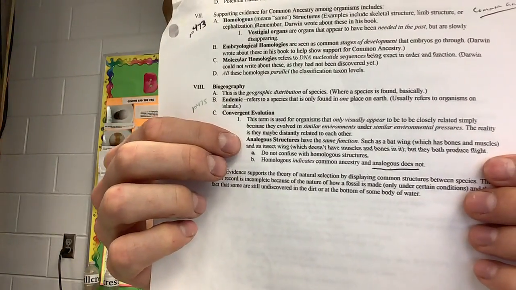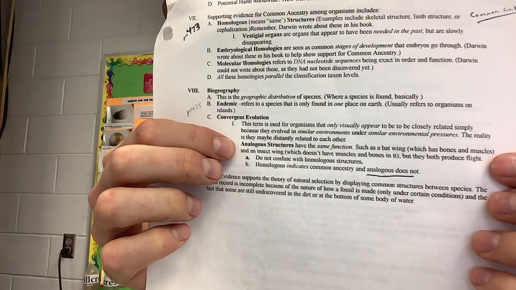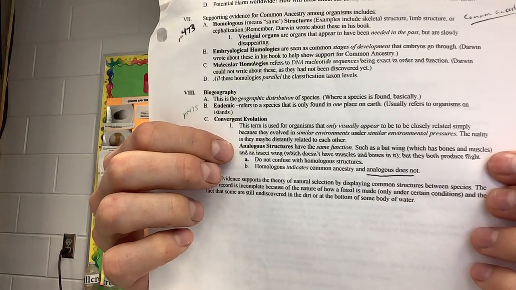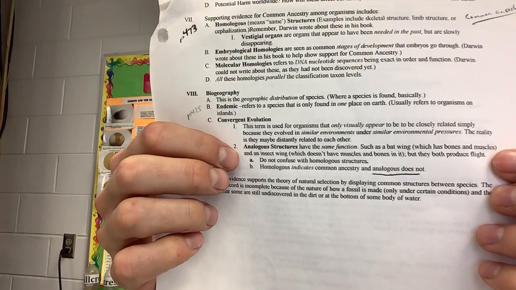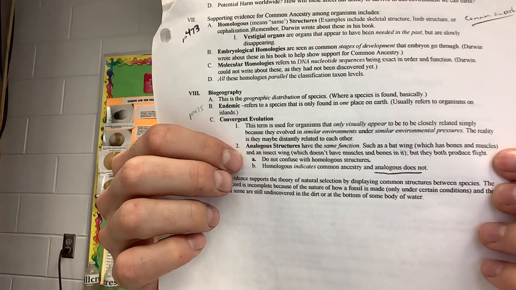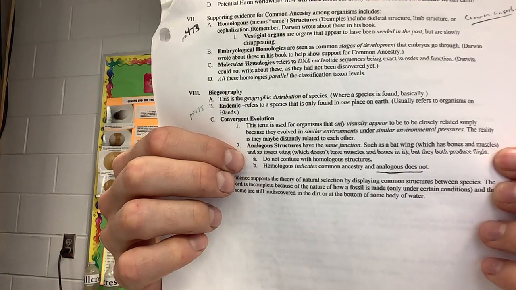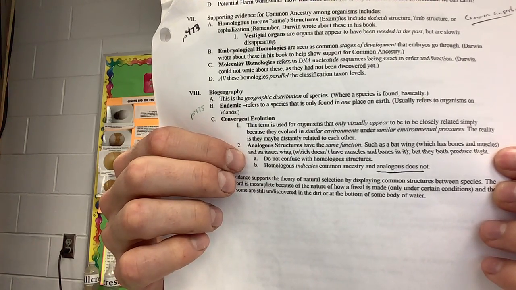Analogous structures. Analogous structures have the same function, such as a bat wing, which has bones and muscles, and an insect wing, which doesn't have muscles and bones in it, but they both produce flight. Do not confuse homologous structures. Homologous indicates common ancestry, and analogous does not.